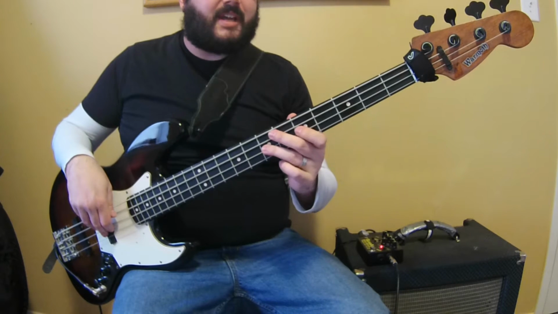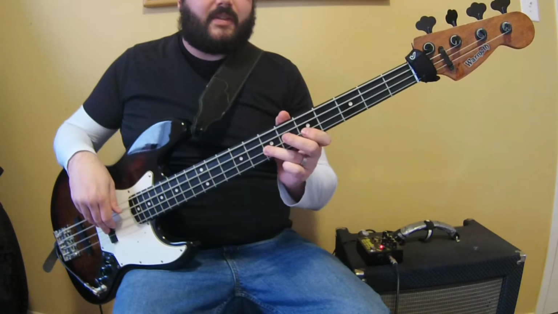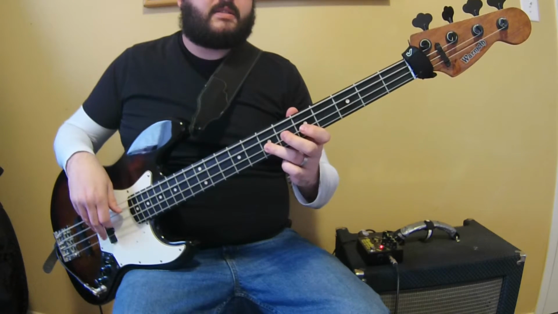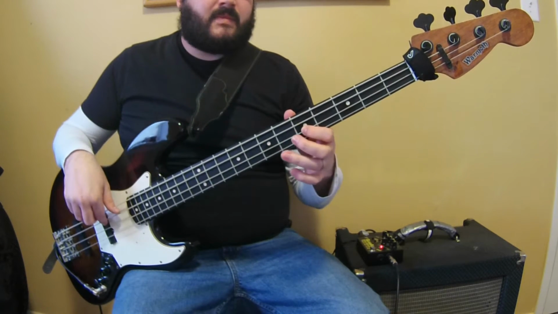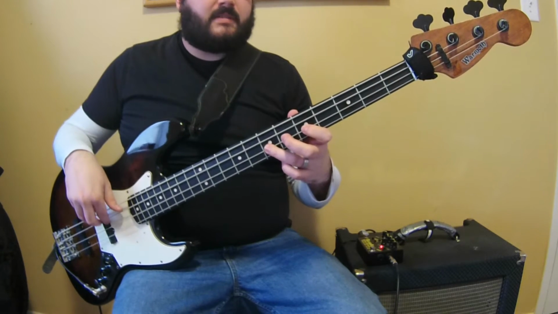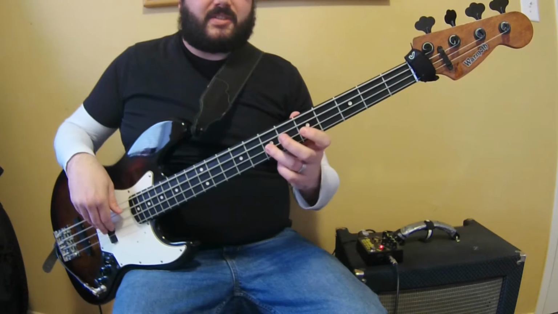Right up to the 7th fret, and we've got this repeating figure here where we do 7 for 3 eighth notes and then the 5th fret to finish it out. And 2 and. We're going to do that 3 times. 7, 5, 7, 5, 7, 5. The last one is all 7th fret.